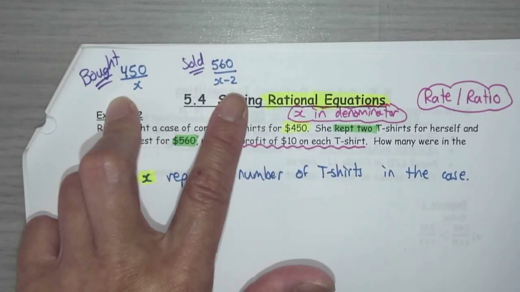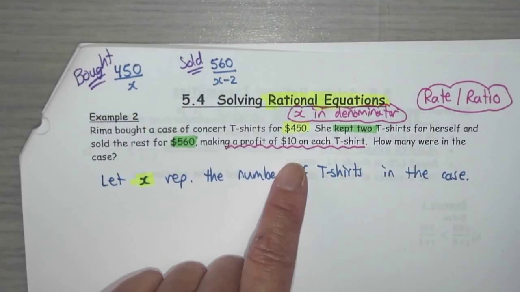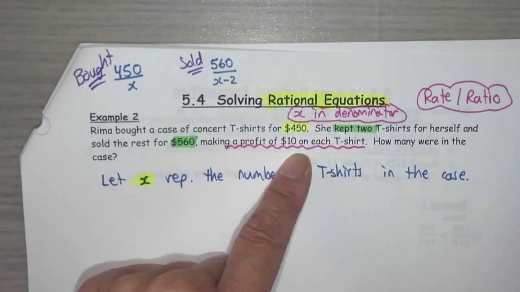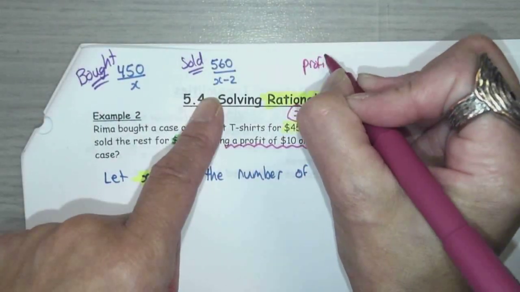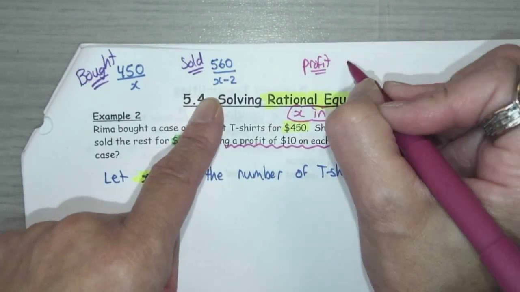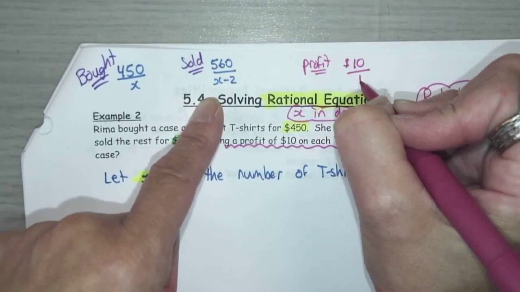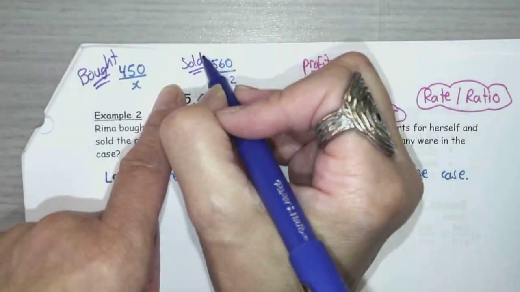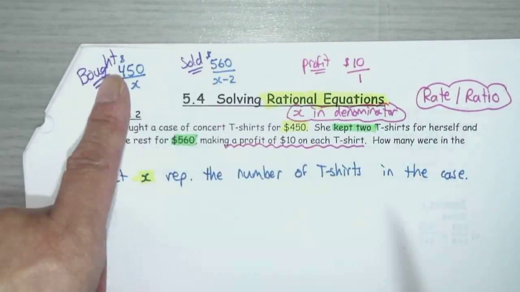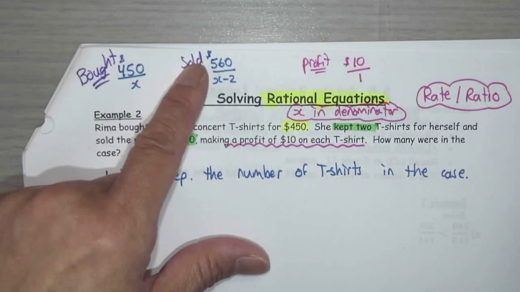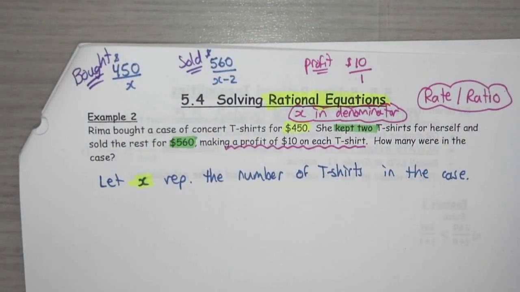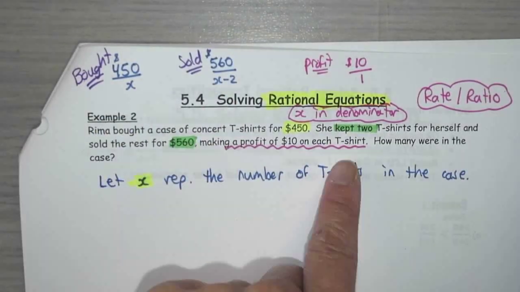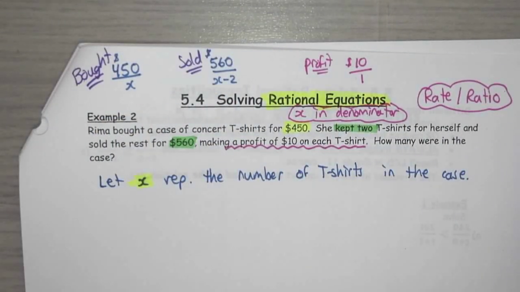So these are both rates. The last one is profit, which is also a rate, and it's $10 per one t-shirt, for every one t-shirt. See how they're all written the same? $450 for that number of t-shirts, $560 for that number of t-shirts, and now $10 for one t-shirt profit. So these are rates. You're trying to get the x in the denominator by turning it into a rate.